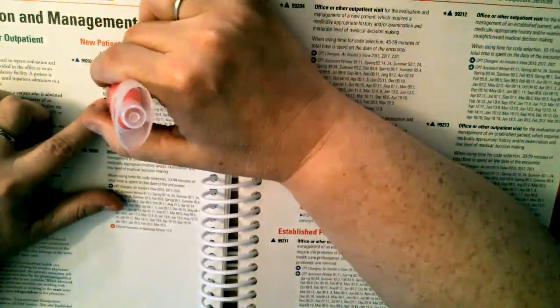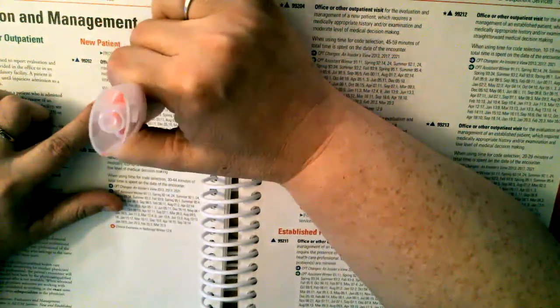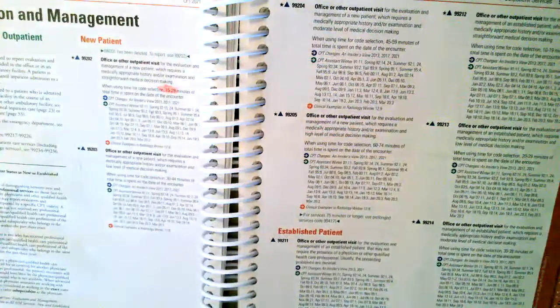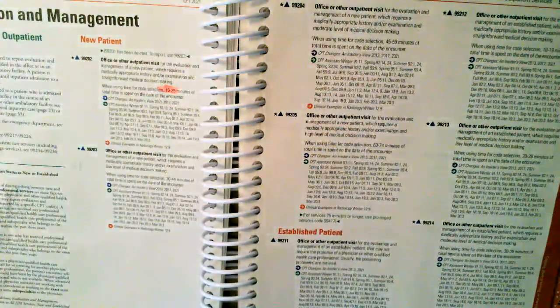And then you're going to see when using time for code selection, 15 to 29 minutes. Now you see right there, I have actually highlighted my time. Take the time and make an indicator in your CPT of how much time 99202 needs to have to be coded.